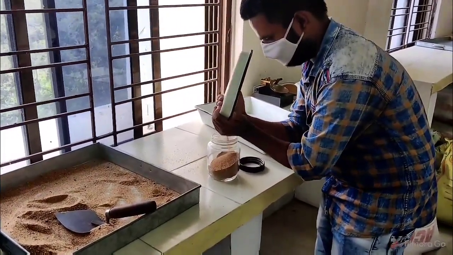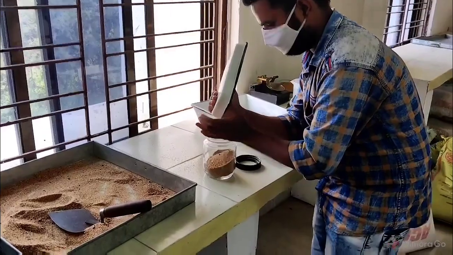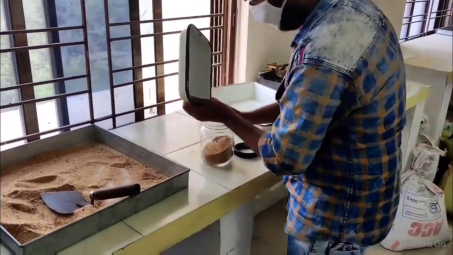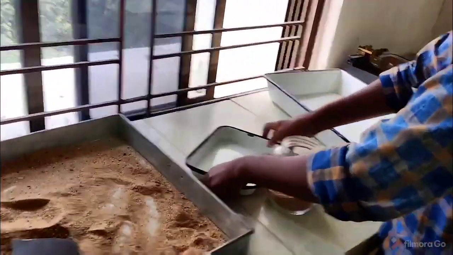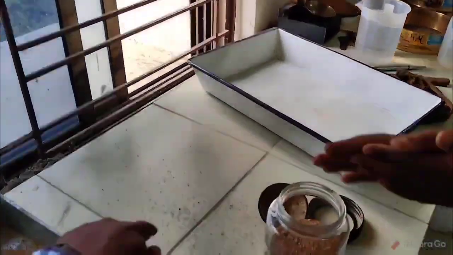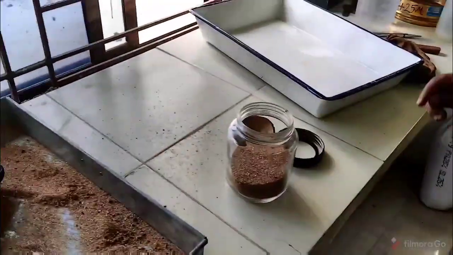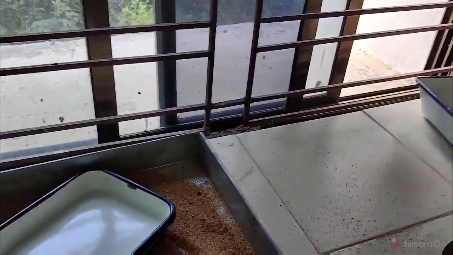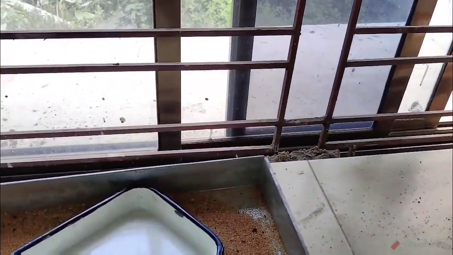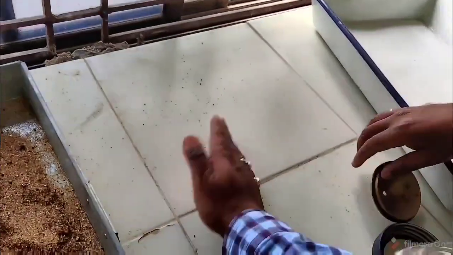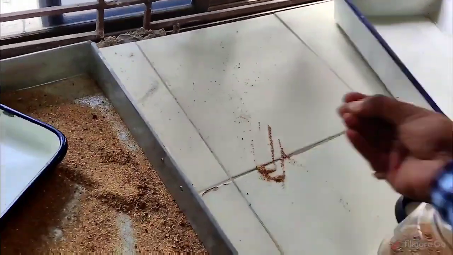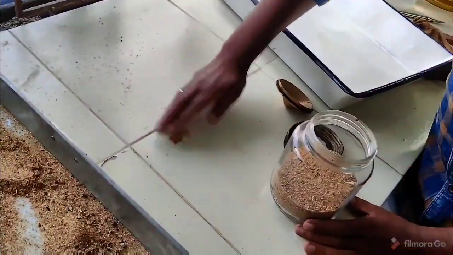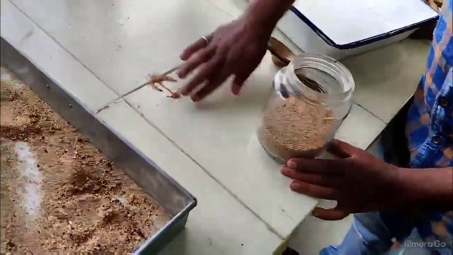Total soil will be filled, that 500 grams. Some sand spilled out, but you should take care not to do this. This should not be like that. We will collect it. It is a mistake, it has gone out by mistake, because it will affect the result.